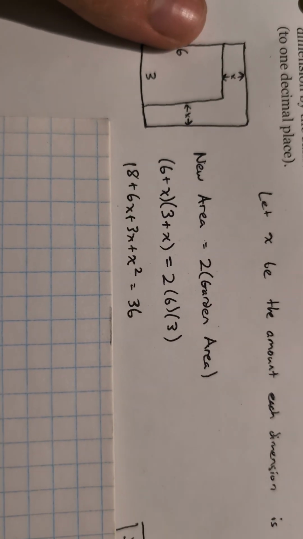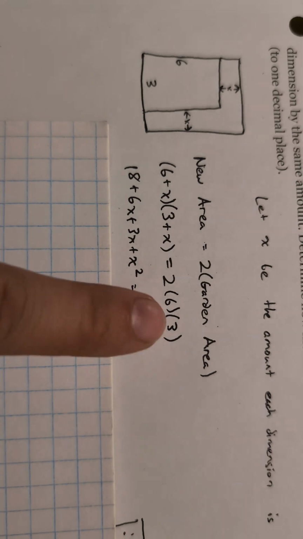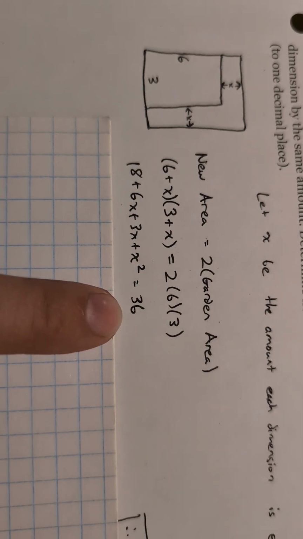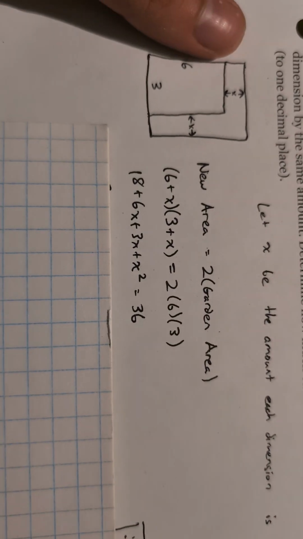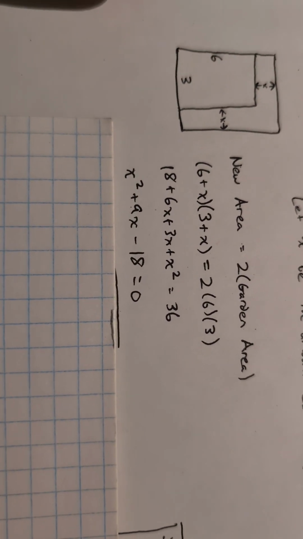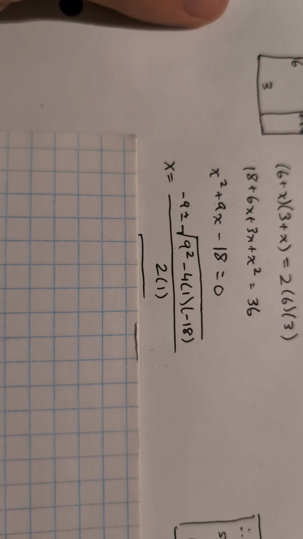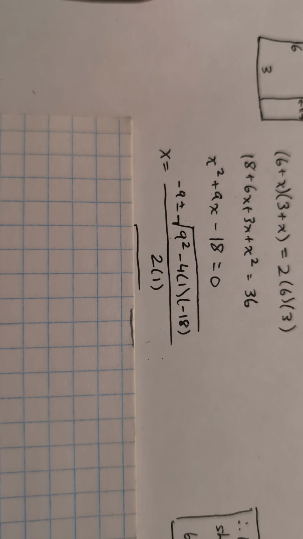If we start to simplify things, expand out this side, multiply it together, move everything to one side and collect like terms, we get something that doesn't factor this time. So since we can't factor this equation, we'll use the quadratic formula.